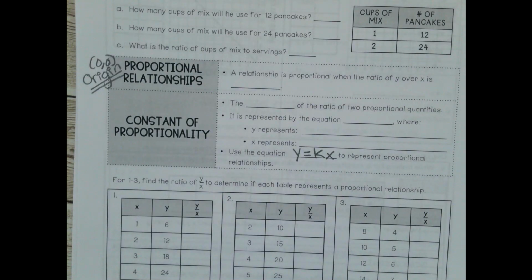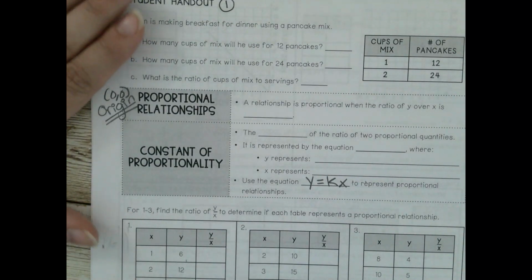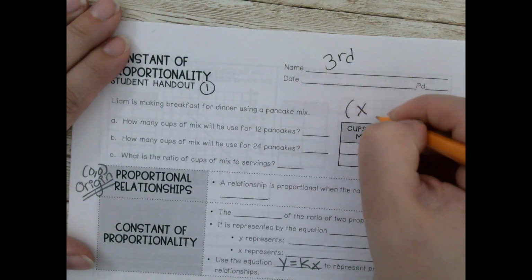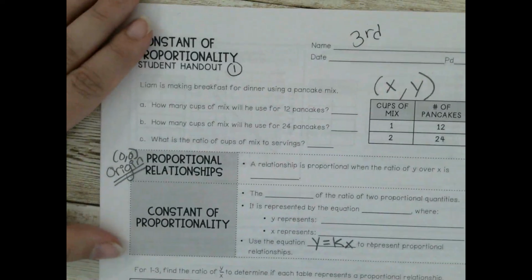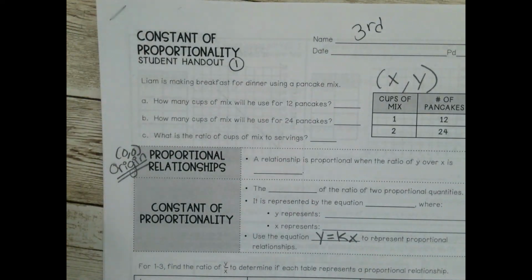I have a question. Why do you put parentheses for the graph thing? That's a point on a graph. Okay. So yeah, it's always x, comma, y. That's not going to go anywhere. It'll always be that way.